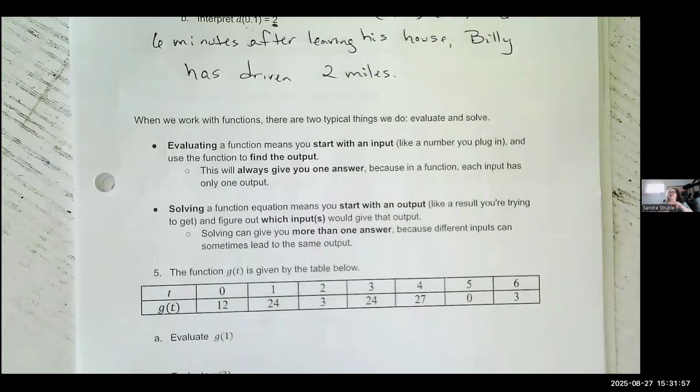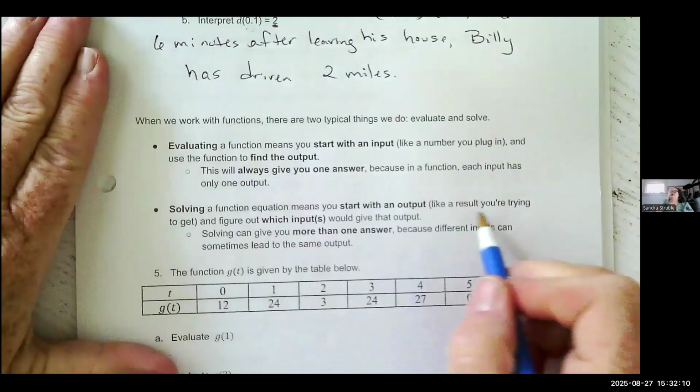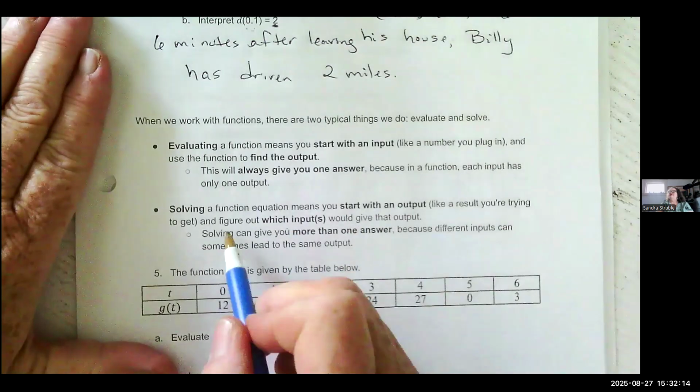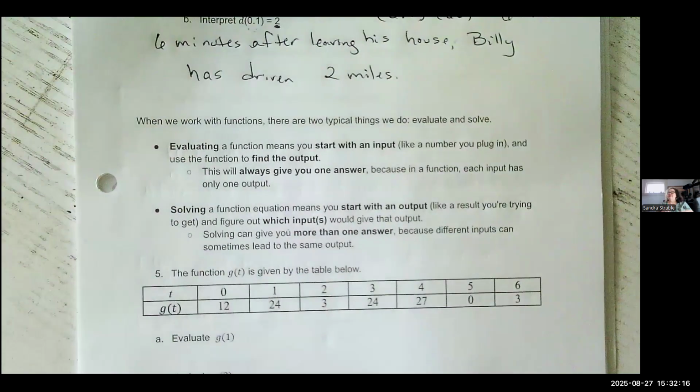But if you're solving a function, you're looking for the input. They're giving you the output, the y, and you're looking for what the input is. So you're trying to figure out which inputs would give that output. Solving can give you more than one answer if there are different inputs.